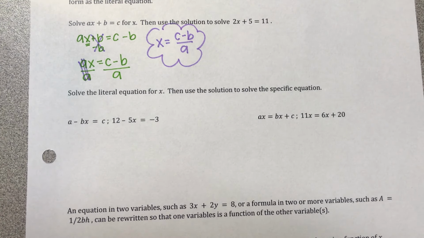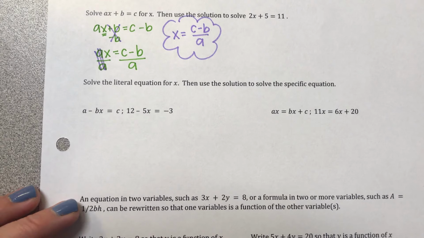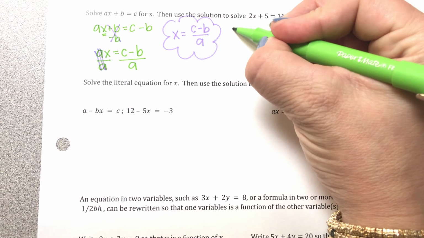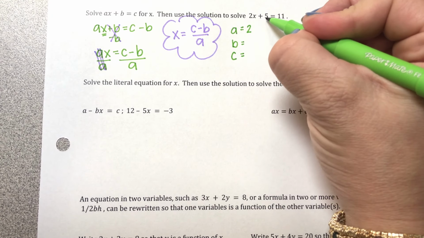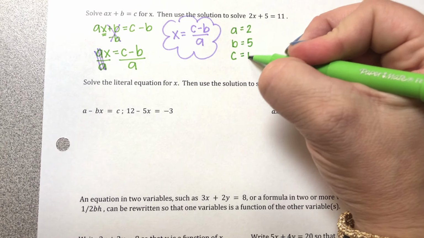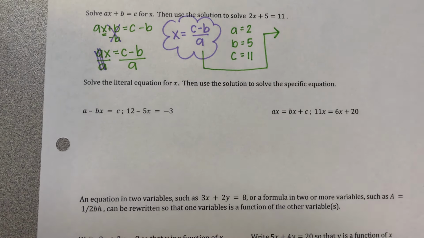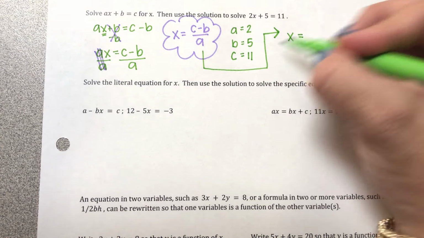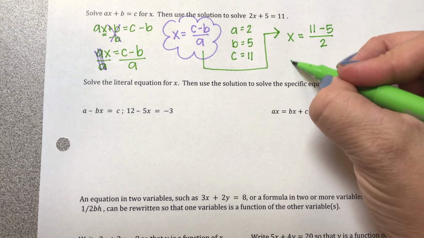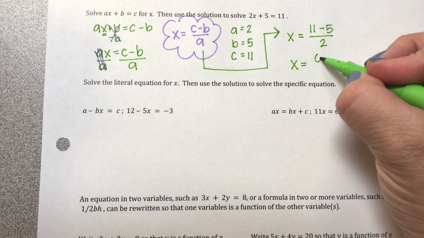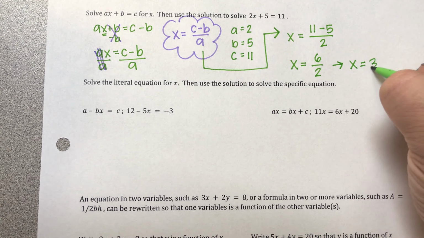So now I'm going to use that to solve 2x + 5 = 11. In this equation, we have an a, a b, and a c. a is 2, b is 5, and c is 11. So I'm going to plug those values into the equation that I found over here. So x = (c - b)/a. So x = (11 - 5)/2; 11 - 5 is 6, and 6 over 2 means that x equals 3.